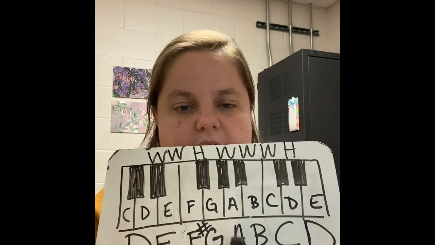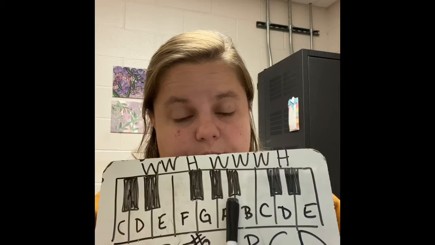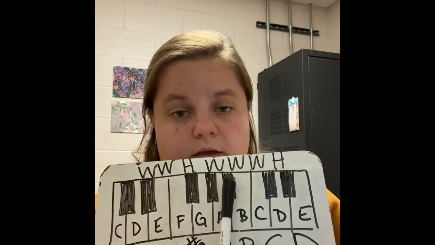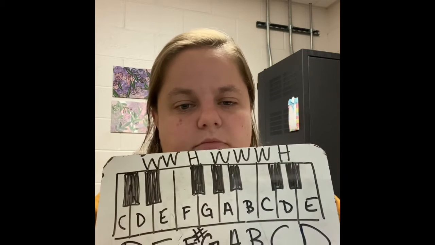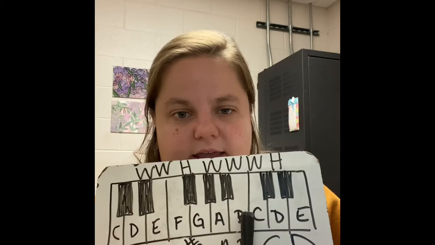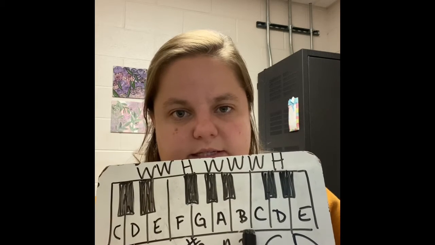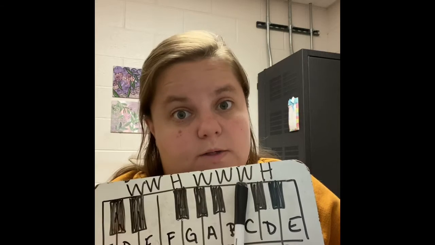Okay. A to B. There's a black key in there. That makes it a whole step. That's what we want. Yes. Fantastic. Okay. B to C. There is no black key. There's no key in between B and C. That makes it a half step. Uh-oh, we want a whole step.